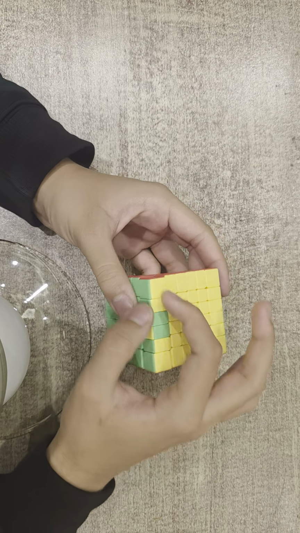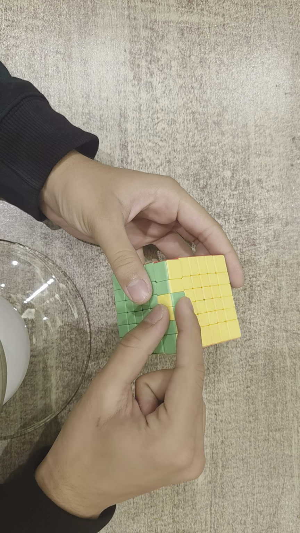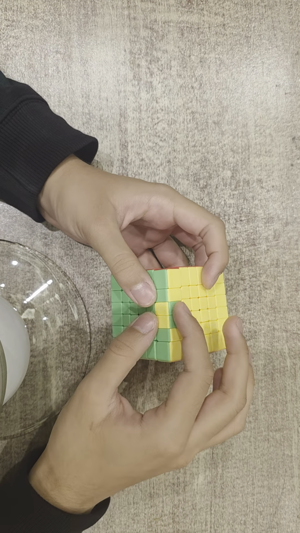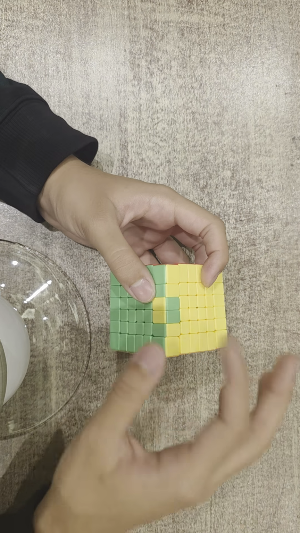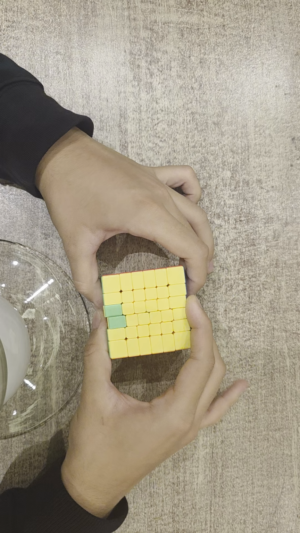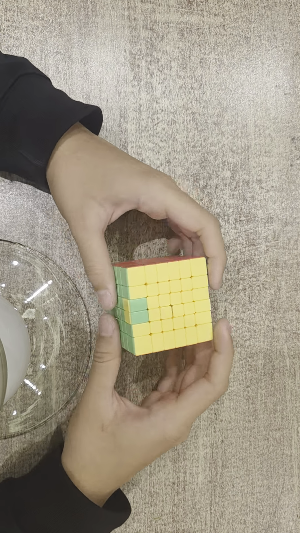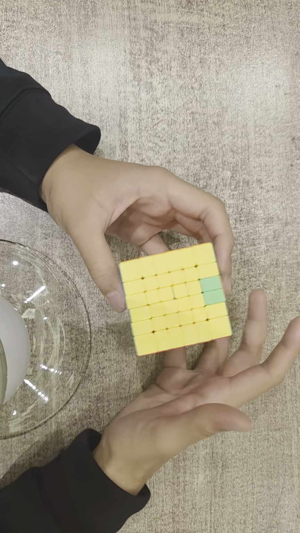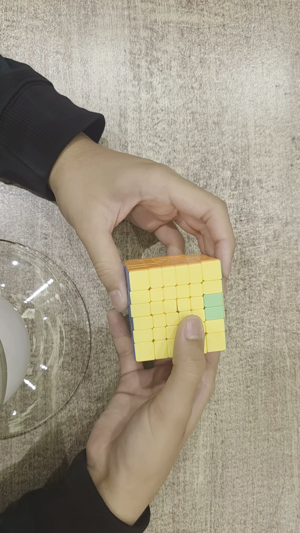So for this case, this is what we call inner parity, where the two flipped edges are inside, between the outer layers and the outer slice layers. The inner slice layer edges are flipped. So what we do is keep it at the back and perform this algorithm.